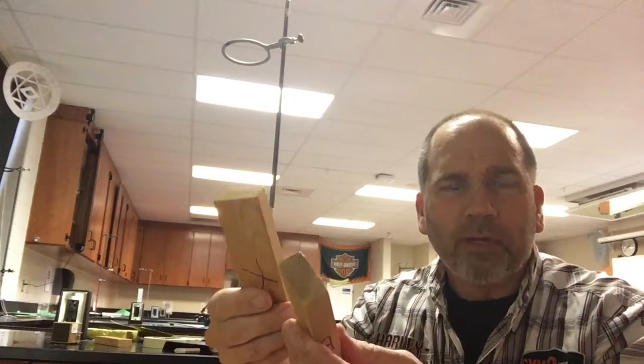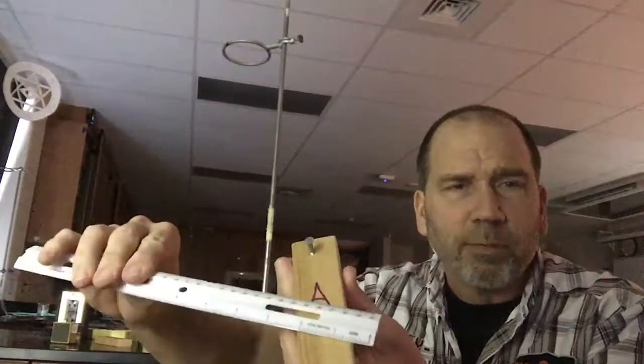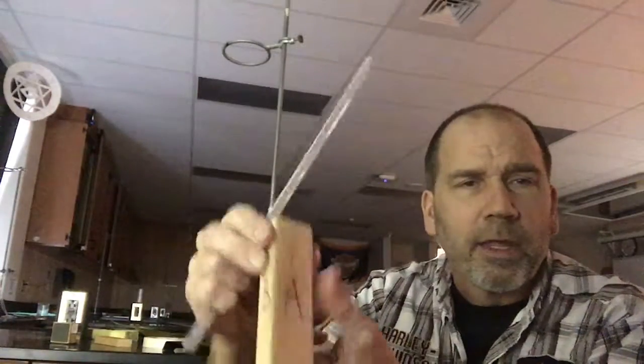You'll also use the tabletops. You'll need 2 blocks. They're the same size and weight. And also a ruler so that you can measure both the dimensions of the block, width and length, to get the area of the small side and the bigger side. Here's how you do it.